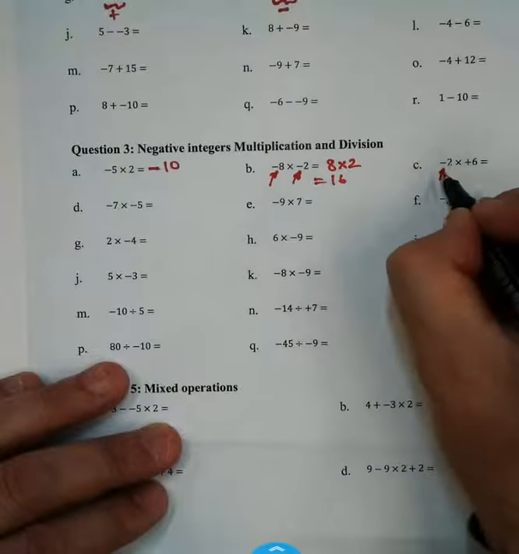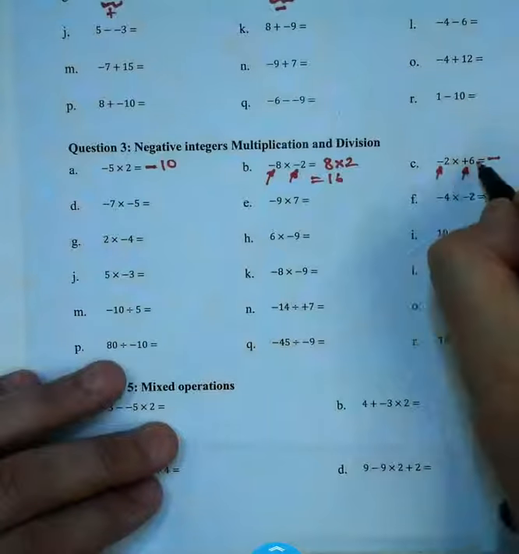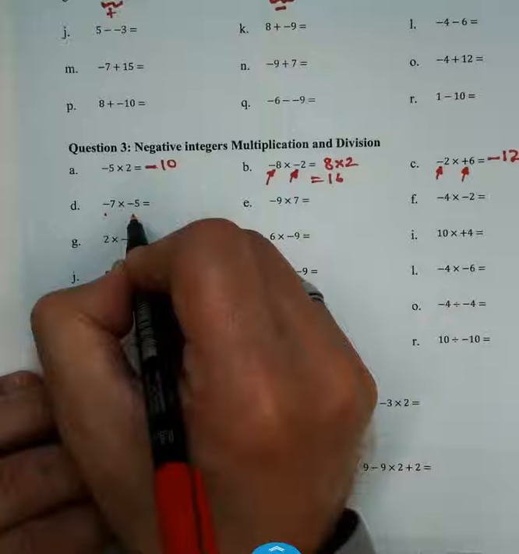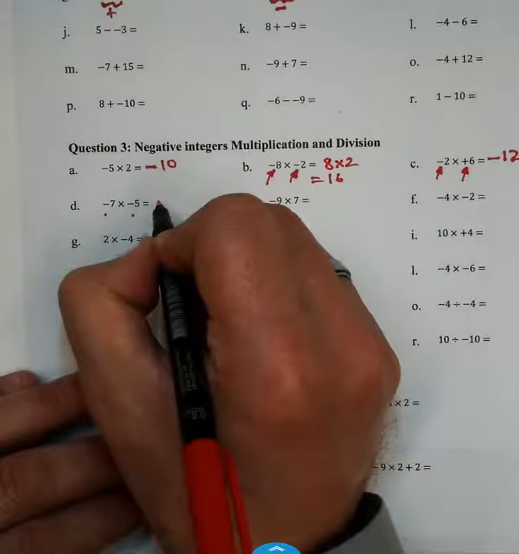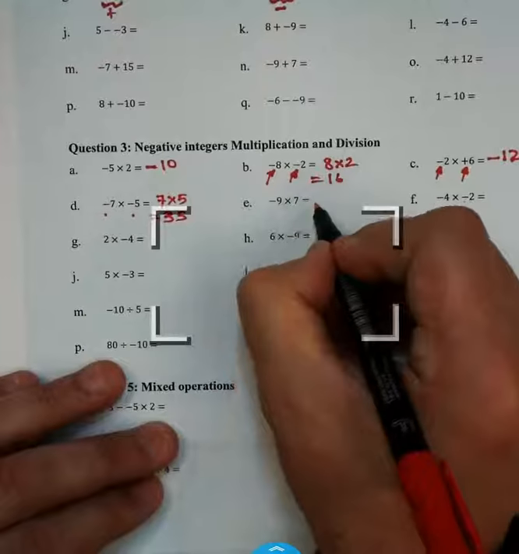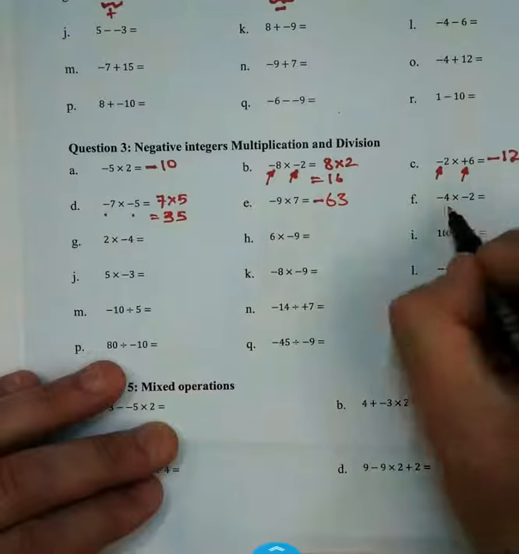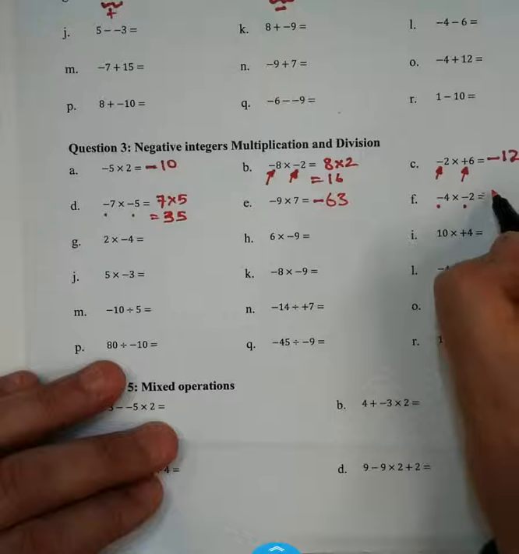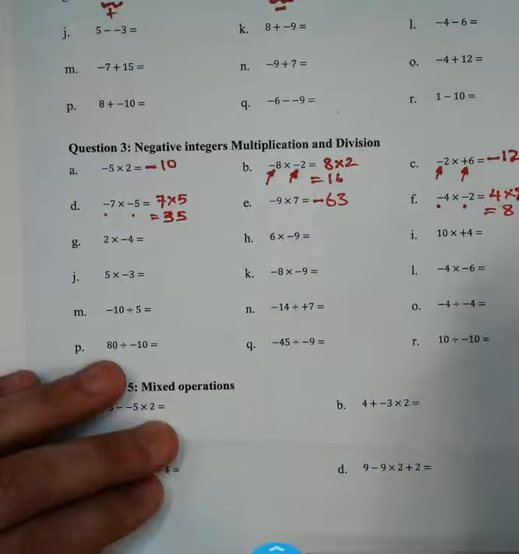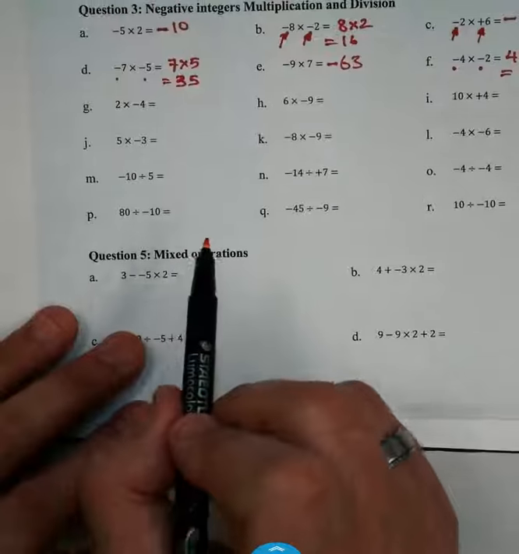Here you have a minus and you have a plus, so that's in fact a minus. The answer has to be negative. 2 times 6 is 12. So here again both of them are negative, so you have a positive number. So this is in fact 7 times 5, which is 35. And here we have a minus. 9 times 7 is 63. And here again minus, and the minus gives you plus, so that's 4 times 2, which gives you plus 8, etc. And that's just similar. The other questions are very similar. So you just need to know the plus and the negative.